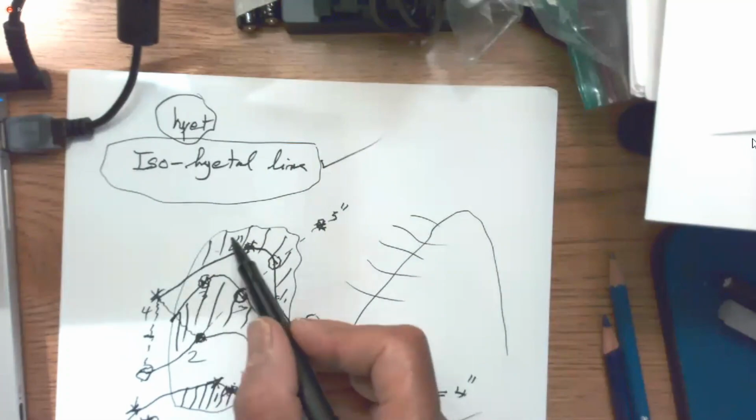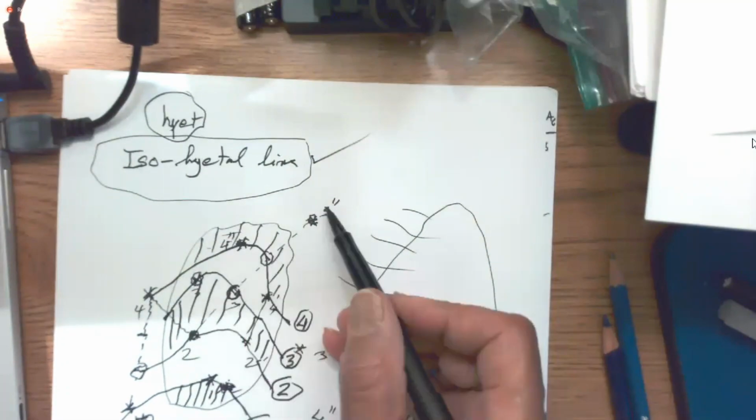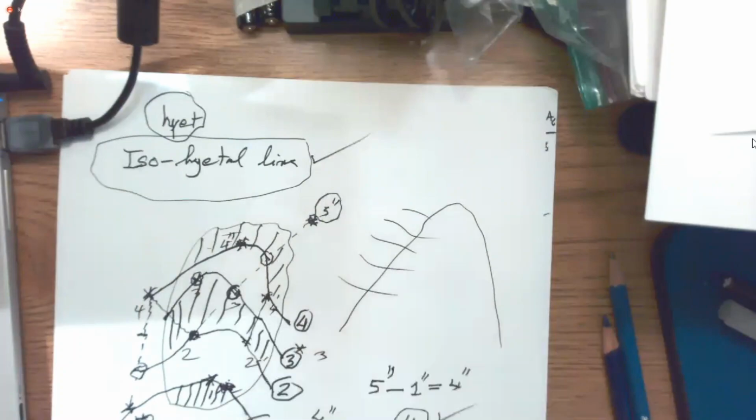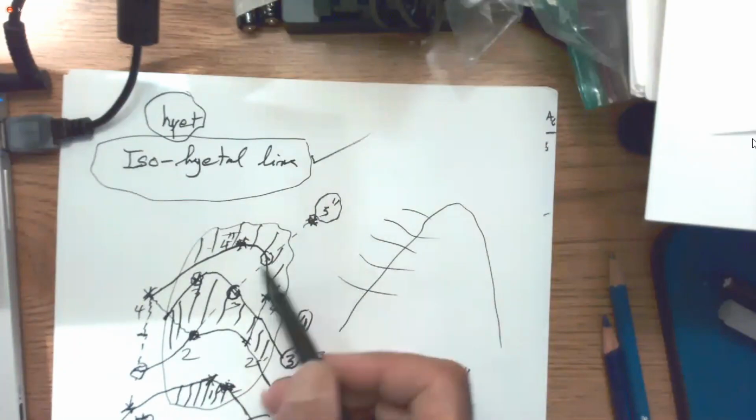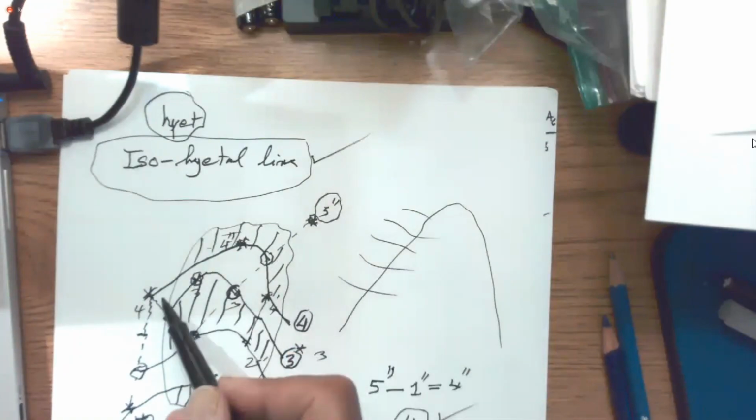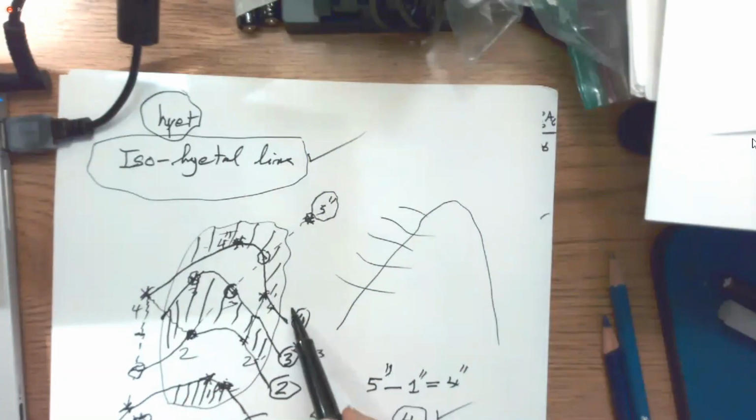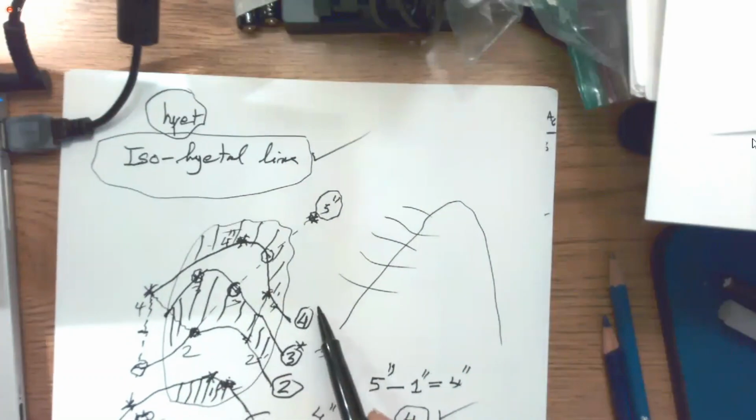You can say this area is covered by 5 inches of rain. Then, if you set the logic, this white area here will be covered by 4 inches of rain. Then this one will be covered by 3 inches of rain. Then that will be covered by 2 inches of rain. And that will be covered by 1 inch of rain.